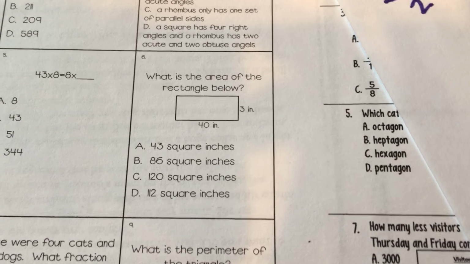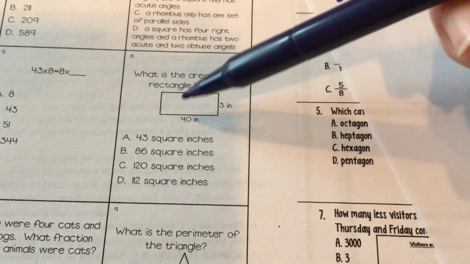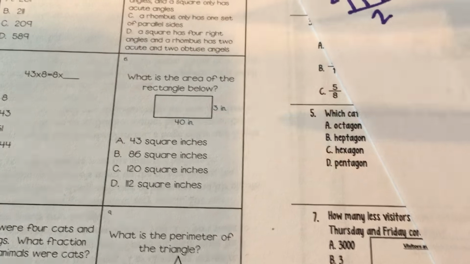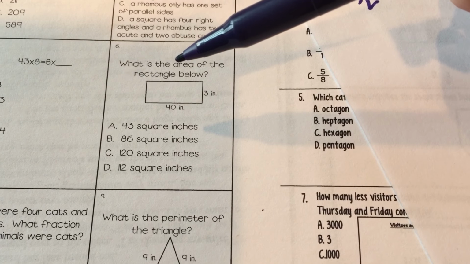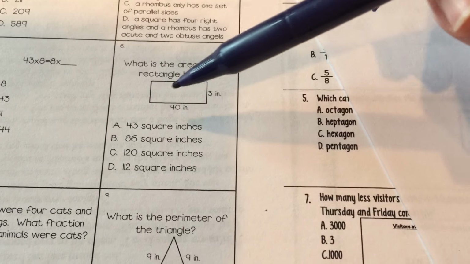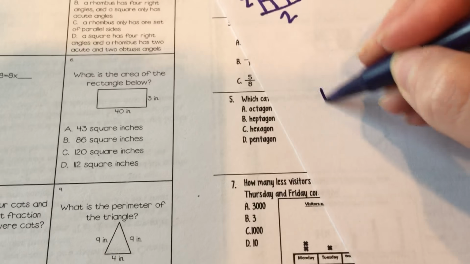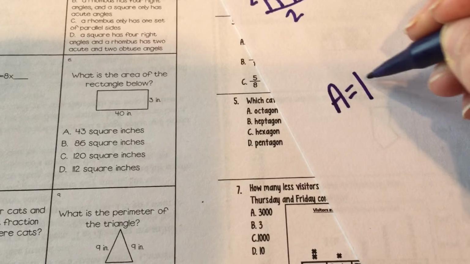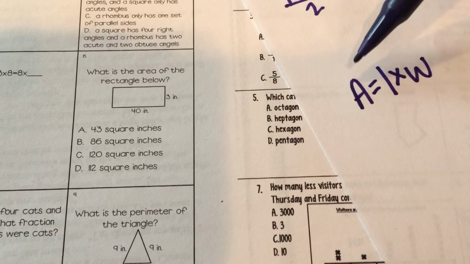All right, look at 6. What is the area of the rectangle below? Area is this inside measure, okay? Area can be found either by counting squares, but there are no squares, or using the formula area equals length times width. So since this is a rectangle, we can use this formula.